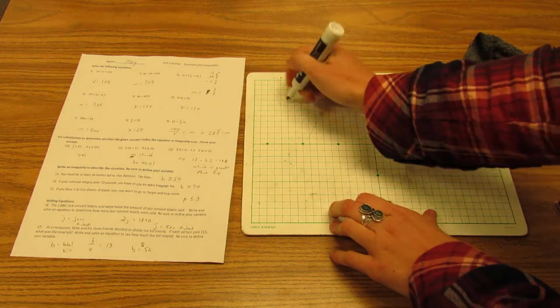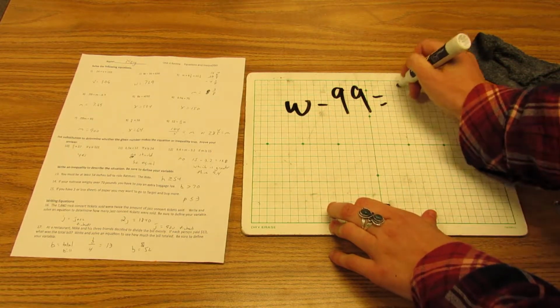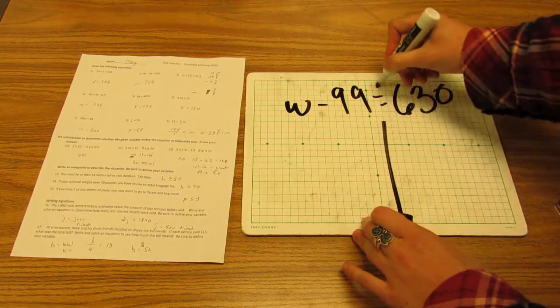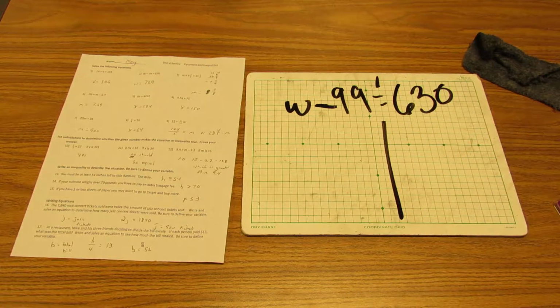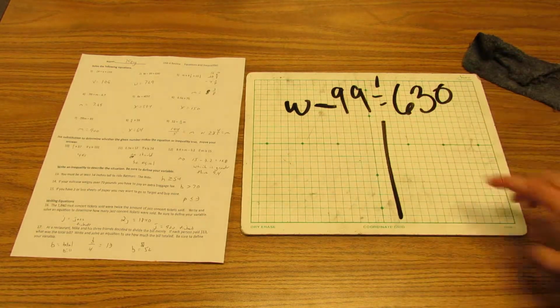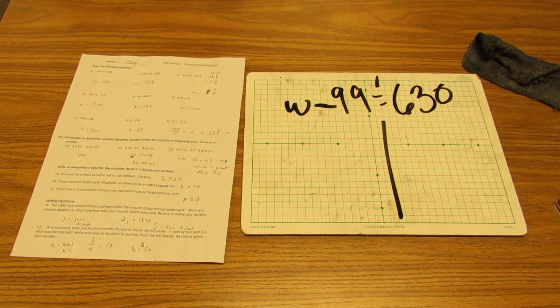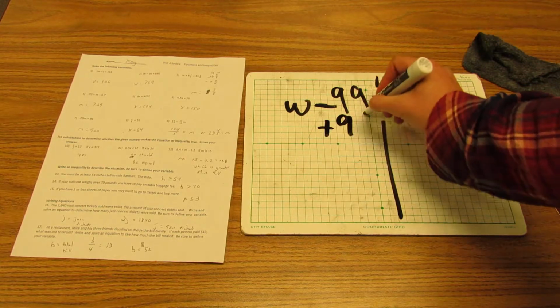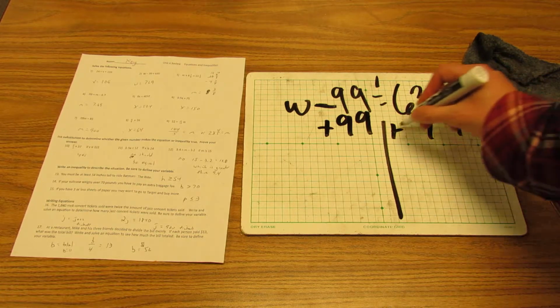Number two is w minus 99 is equal to 630. Okay, so again, we're going to say that these are two separate sides, right? So you can ask yourself what number is attached to w, and that is 99. So we need to use the inverse operation of 99 on both sides. 99 is negative. The way we do this is we always refer to the operation or the symbol that's in front of that number. In this case, it's a negative sign. So I want to use the opposite. So I'm going to add 99 to both sides. Again, don't be lazy.